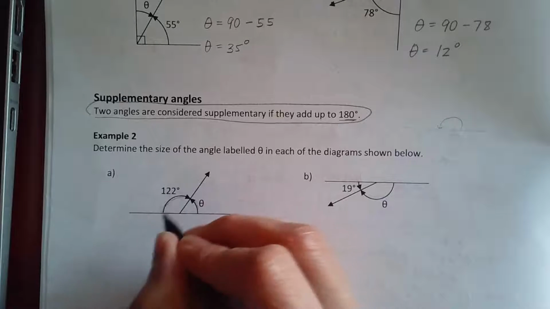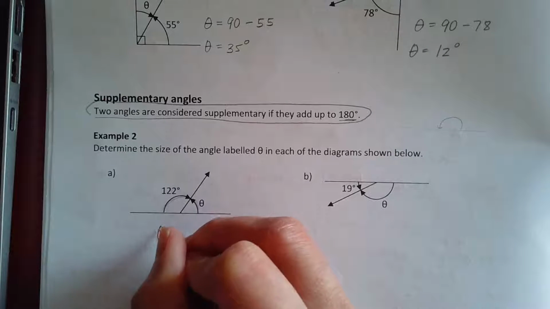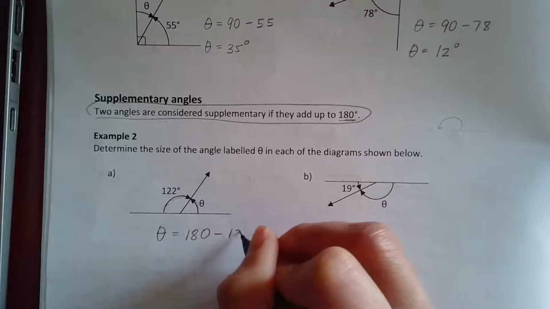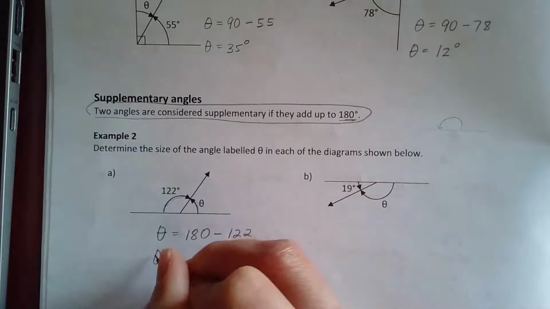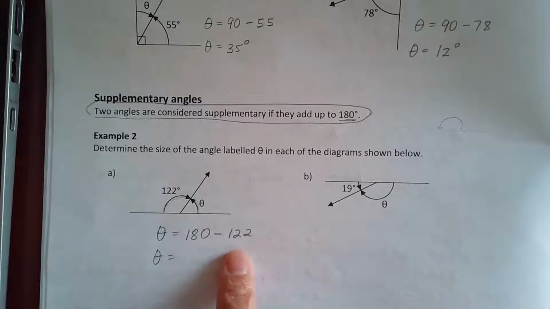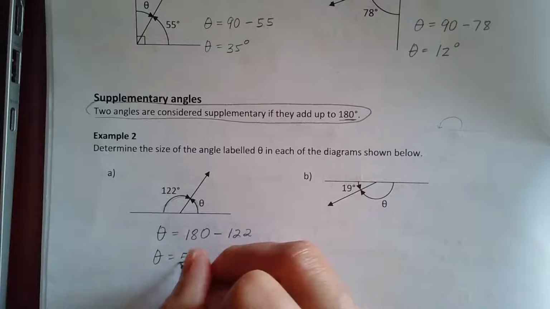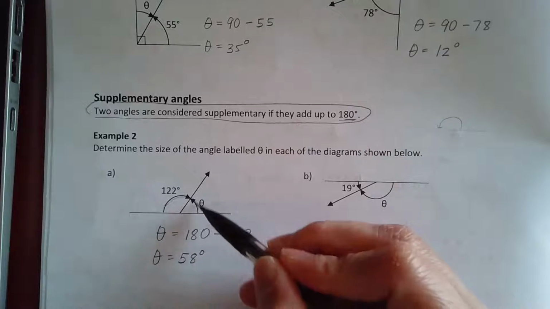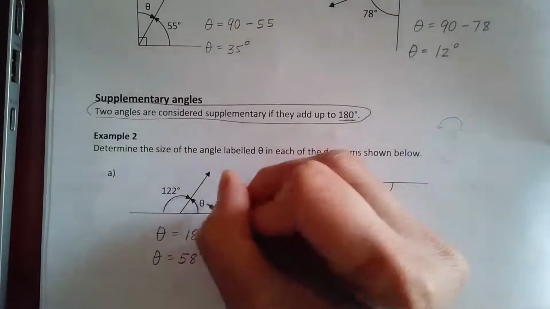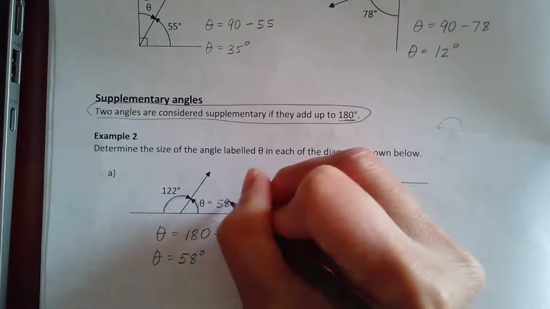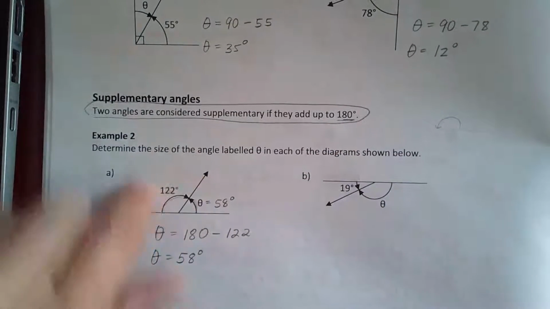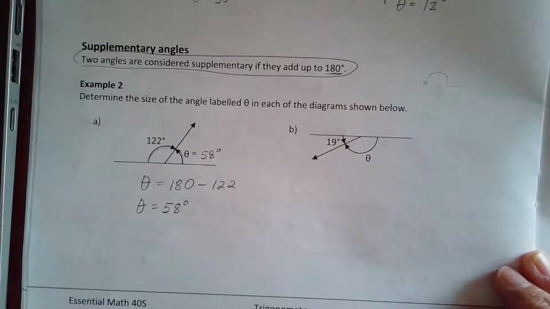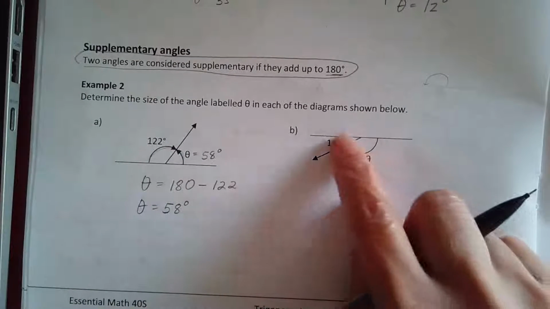That would be our supplementary angles. Theta is equal to 180 minus 122. So this is going to be 58 degrees, which together make 180, supplementary.